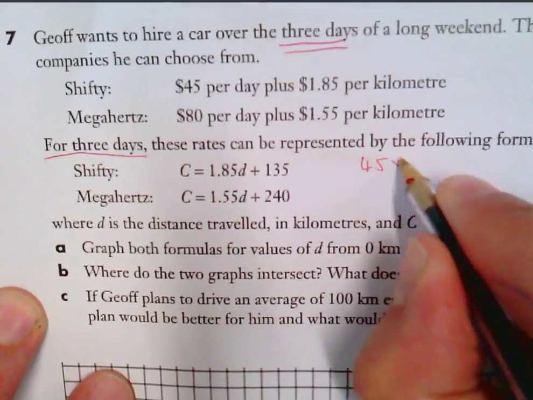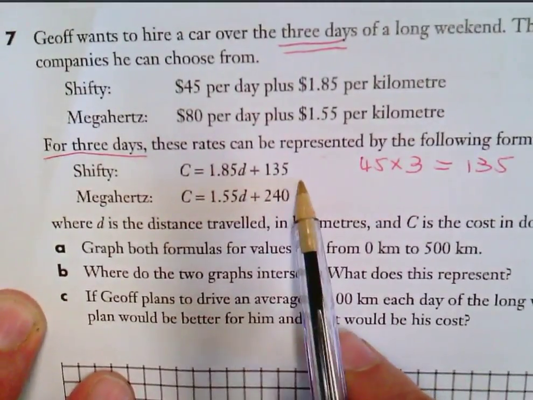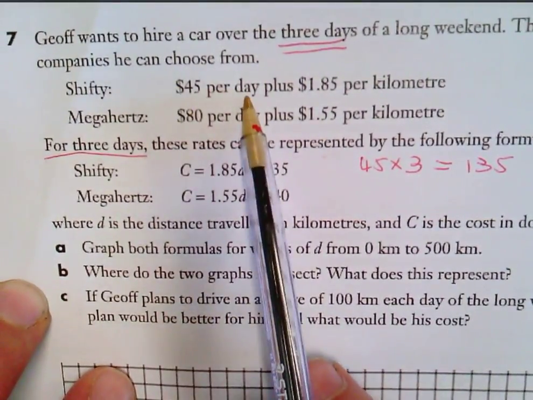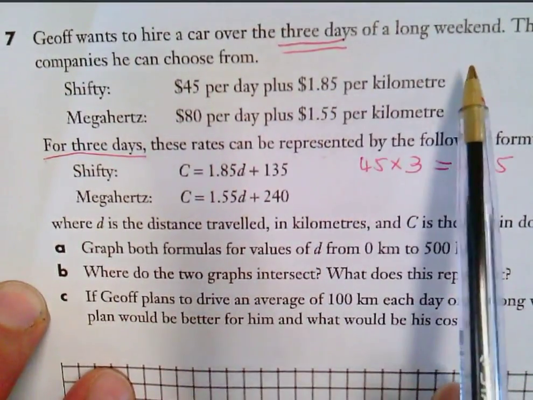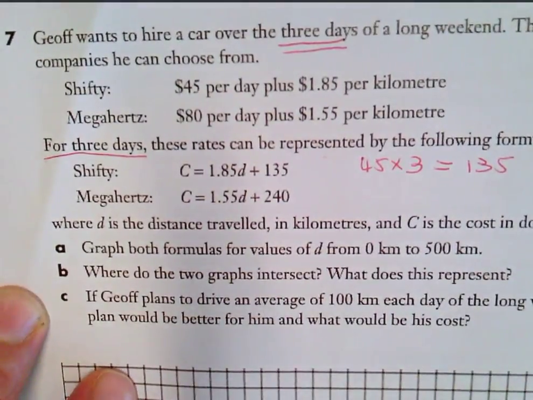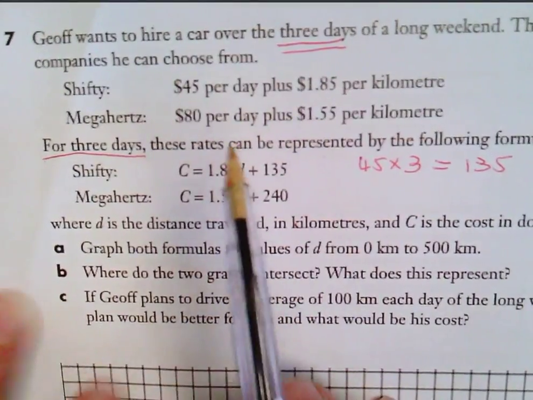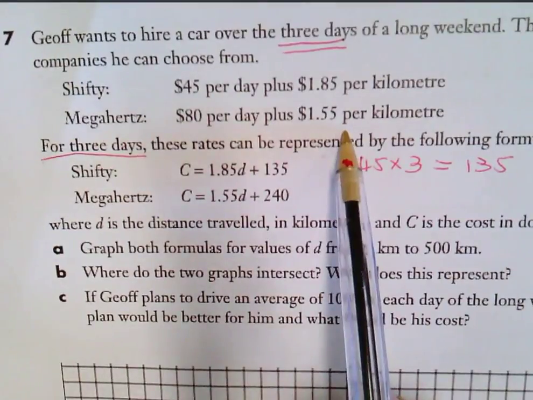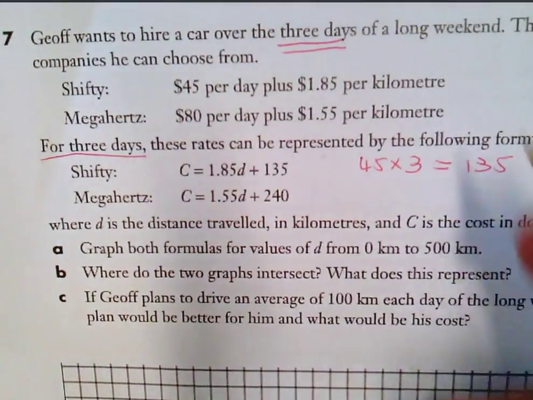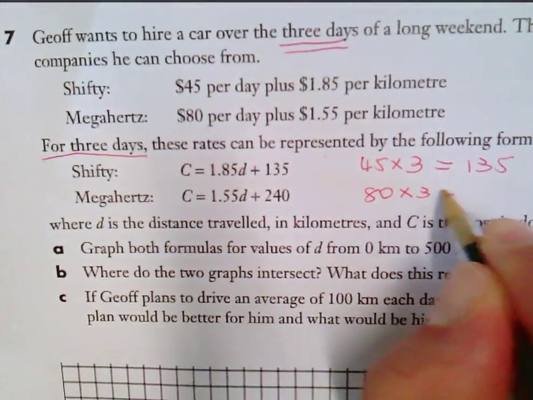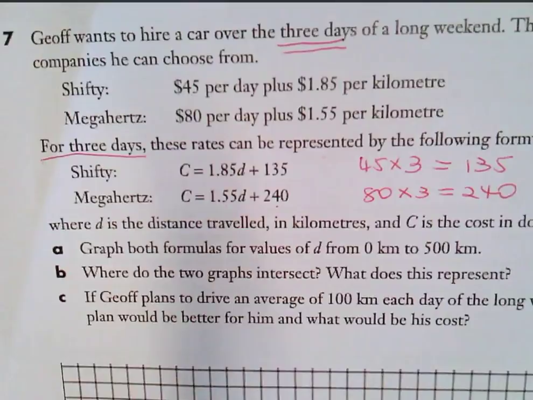Just tell me what 45 times 3 is. It's 135. So girls, that's where the 135 is coming from, because it's $45 a day. So we do 45 times 3 is the 135, and it's $1.85 per kilometre. They're using D for distance, kilometres. Megahertz, however, is $80 a day plus $1.55 a kilometre. So they charge you more for the car, but less for the kilometres. Whereas Shifty charges you less for the car, but more for the kilometres. So therefore, we have to do 80 times 3 days is $240. That's where that comes from, plus the $1.55 times D.